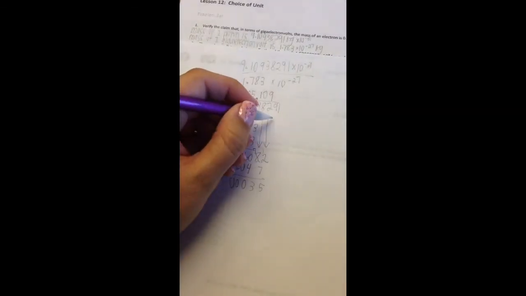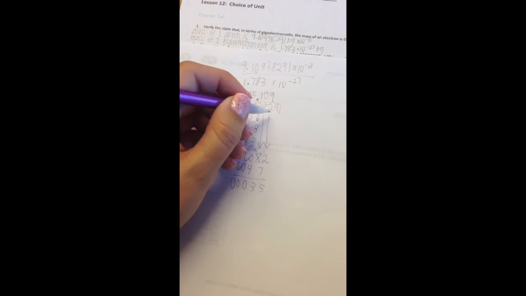9 times 3 is 27. Carry the 2. 9 times 8 is 72 plus 2 more, 74. 9 times 7 is 63 plus 7, that's 70. And 9 times 1 is 9 plus 7, 16. I did a horrible job lining this up. Borrow from here. 12 minus 7 is 5, 7 minus 4 is 3, 0 minus 0 is 0, 6 minus 6 is 0, and 1 minus 1 is 0. Okay, let's do one more decimal place, just for fun.